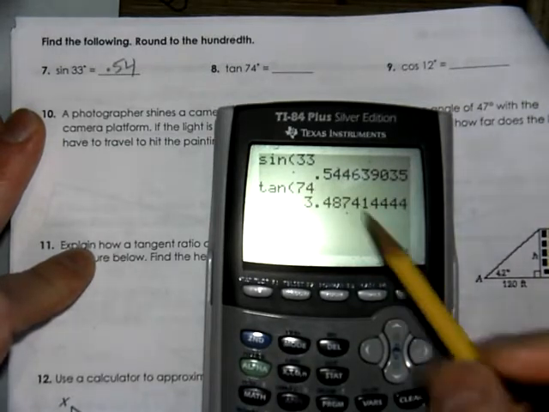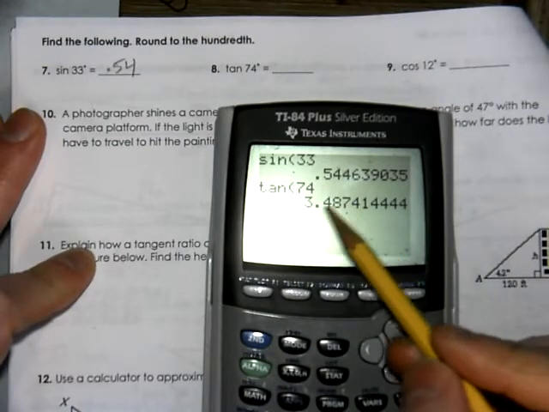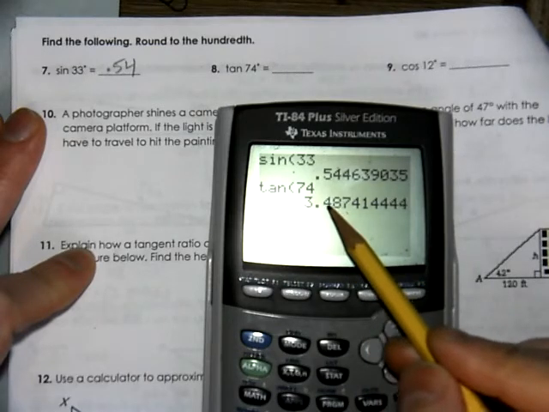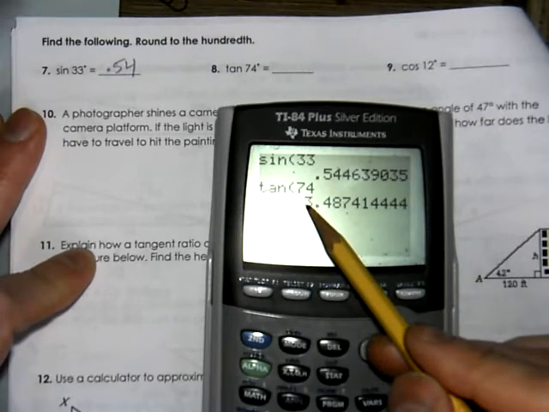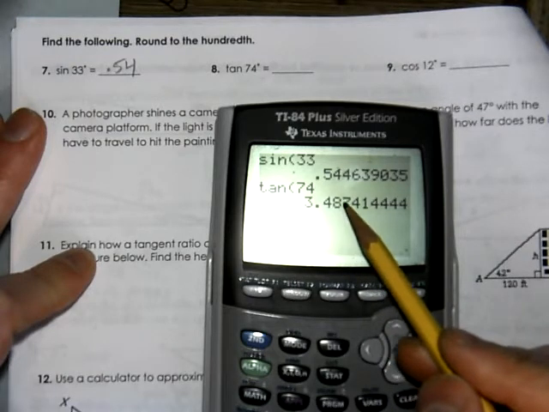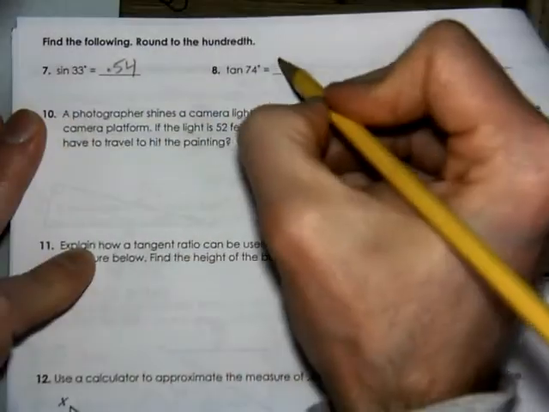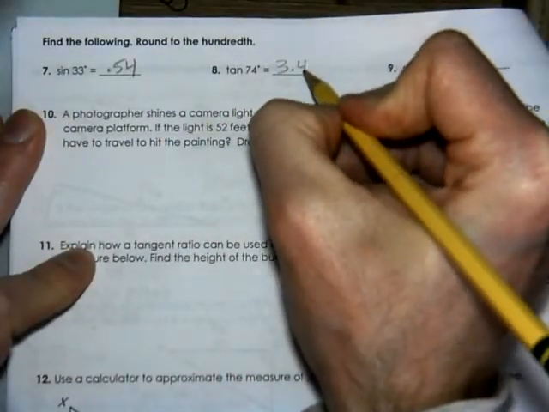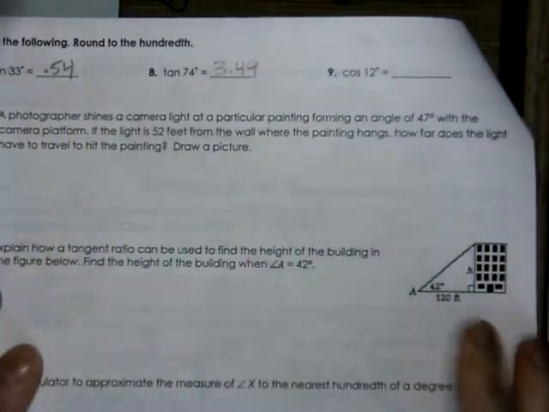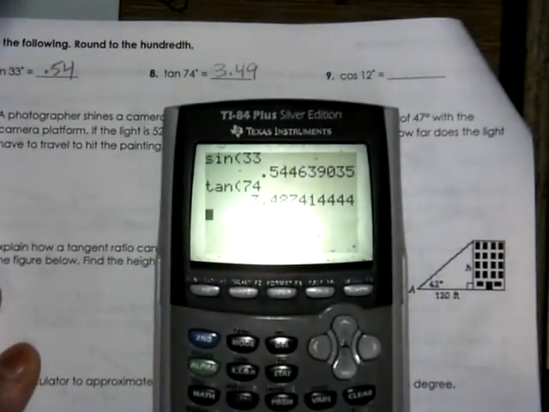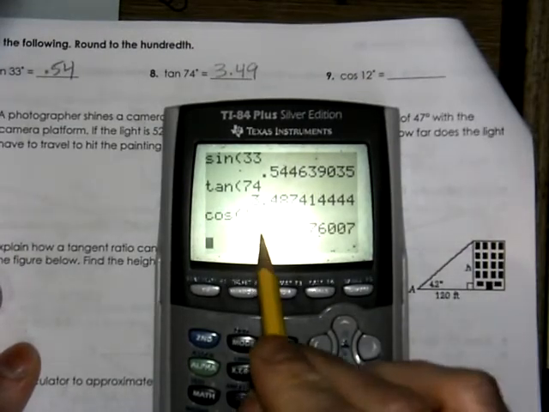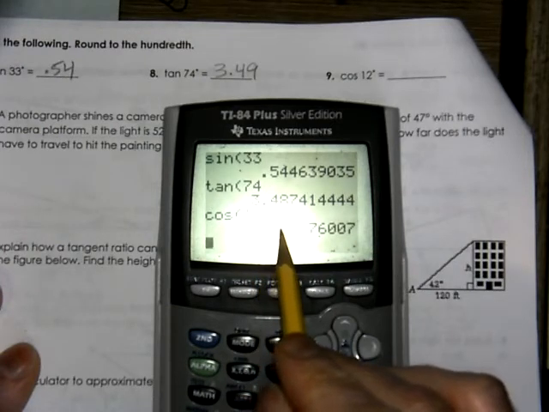Tangent of 74, 3.487. So I'm going to write down 3.49 because the third number is 5 or bigger. Cosine of 12, 0.978. So I'm going to put down 0.98 because the third number is 5 or bigger. We round up the second number.